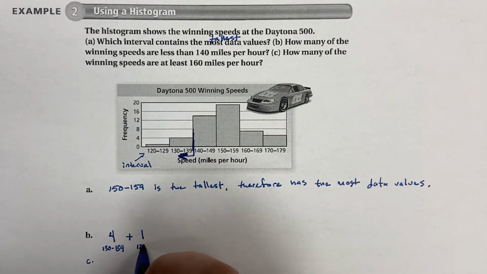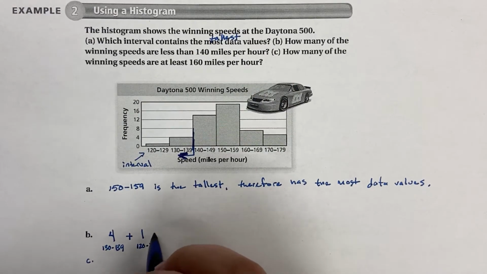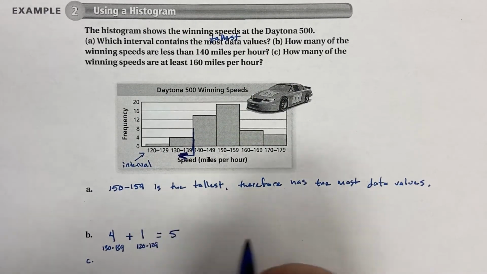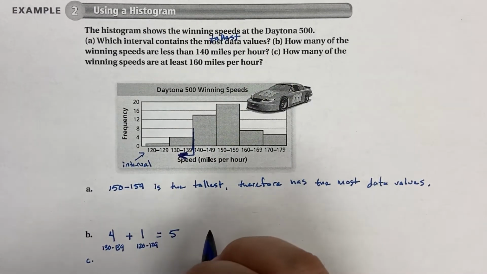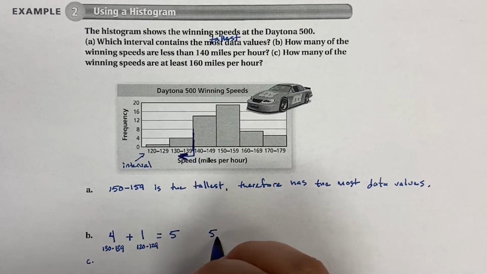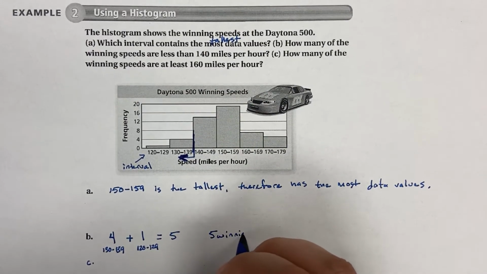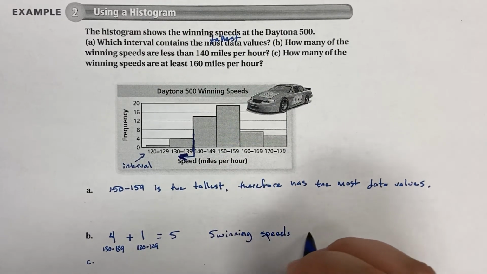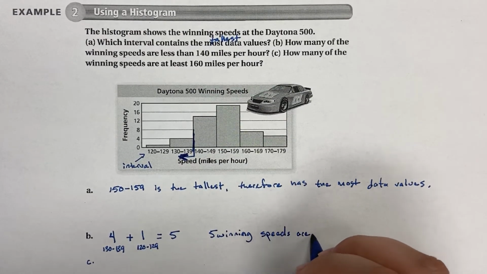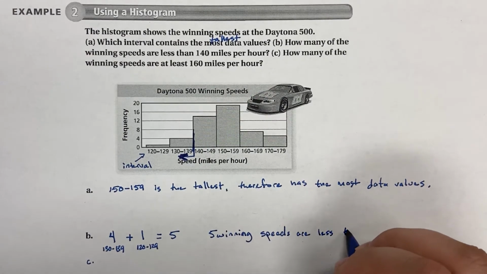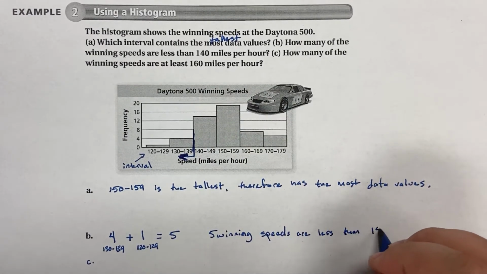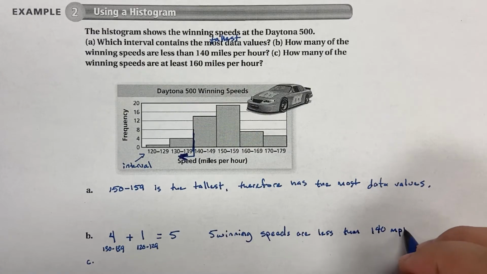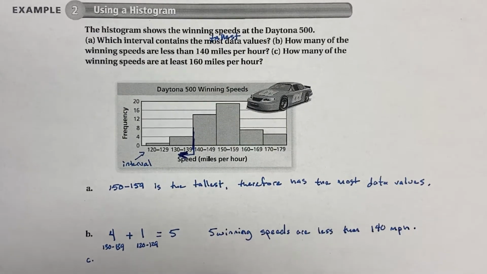So we have 120 to 129, because that's where our 1 came from, equals 5. So 5 winning speeds are less than 140 miles per hour. I'm going to go ahead and abbreviate that, and that's just fine.